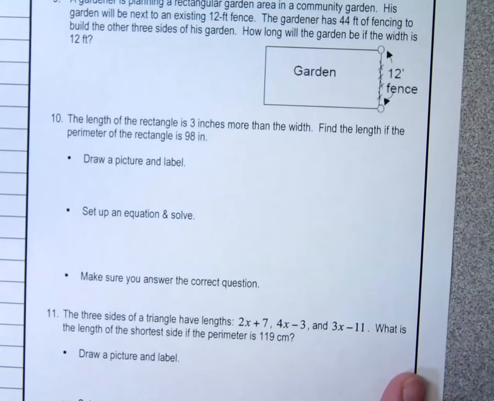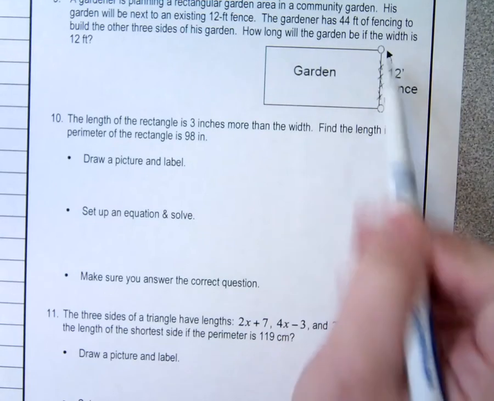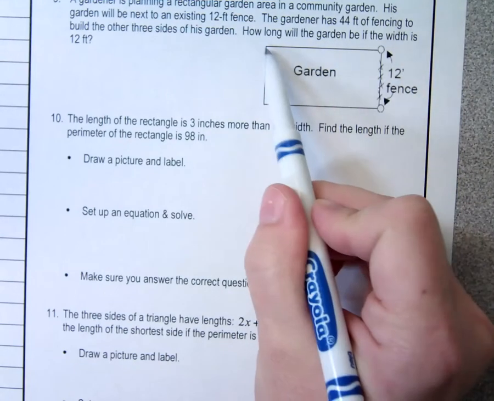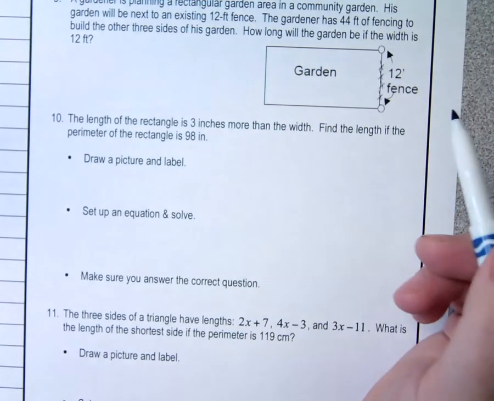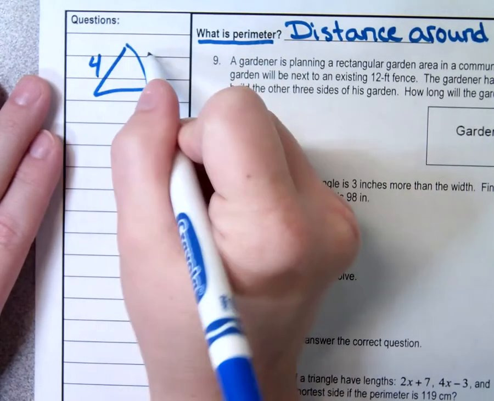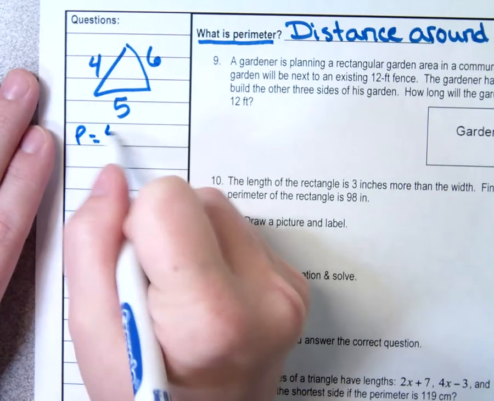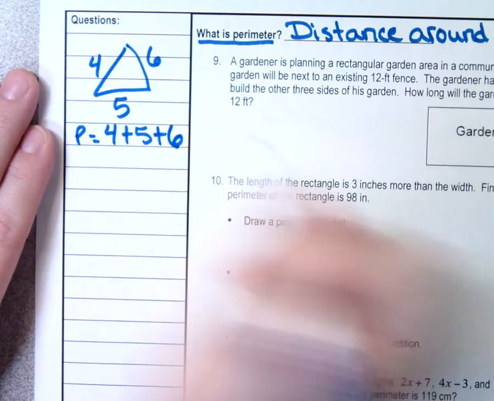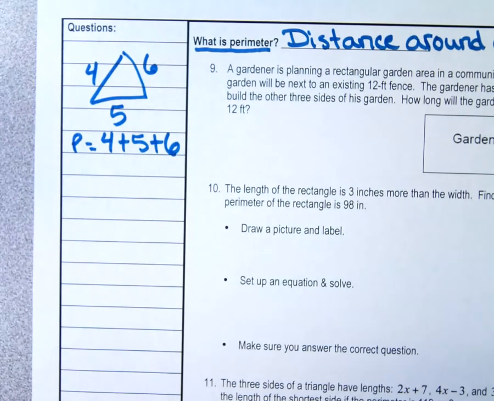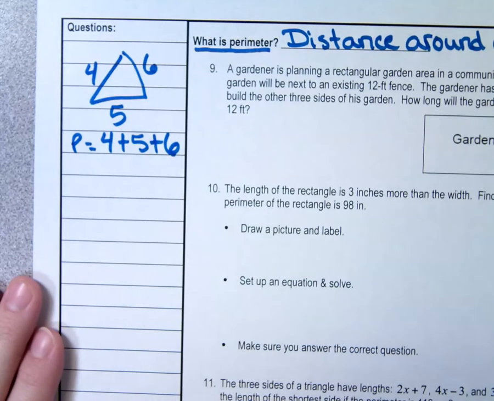And typically to find perimeter, there are formulas for special shapes. Like there is a formula for perimeter with a rectangle. But you could just add up all the sides. You know, if it's a triangle and I wanted to know what the perimeter was, and this side was 4, and this side was 6, and this side was 5, I would just add up all the sides, 4 plus 5 plus 6. So perimeter you can just get by adding up all the sides. And yes, sometimes the shapes have special formulas, but if you don't know that special formula, just add up all the sides and you'll get your perimeter.